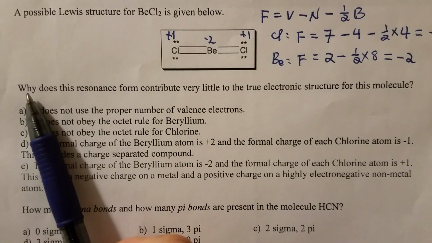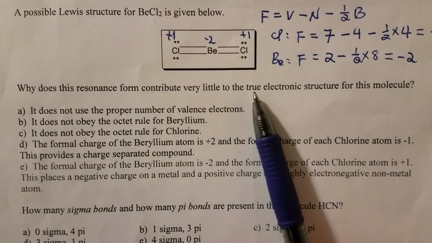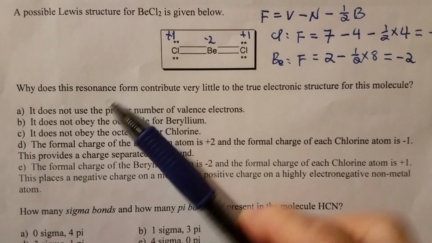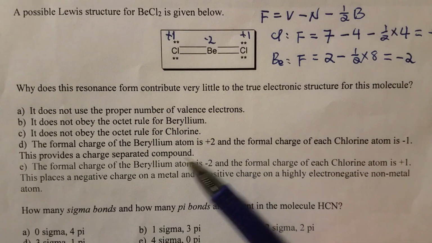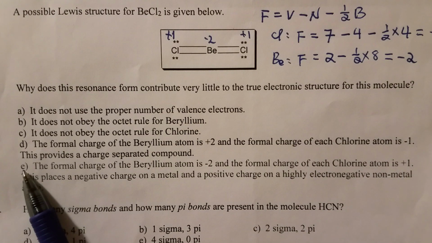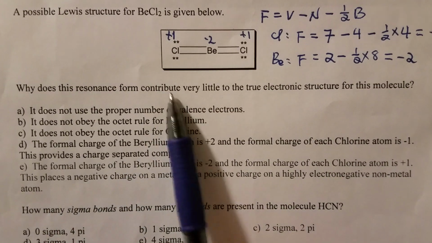Therefore, why does this resonance form contribute very little to the true electronic structure for this molecule? We can go through all of the choices, but it is E that describes the reason best.